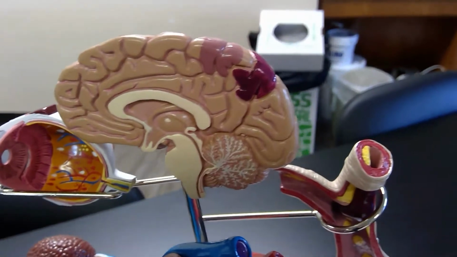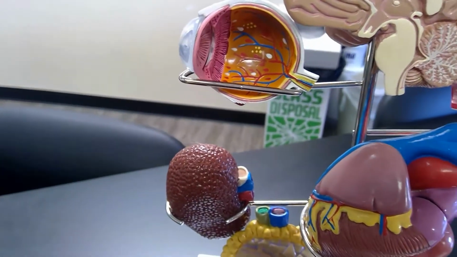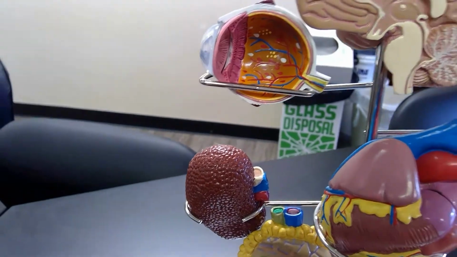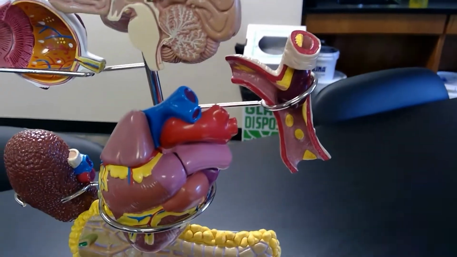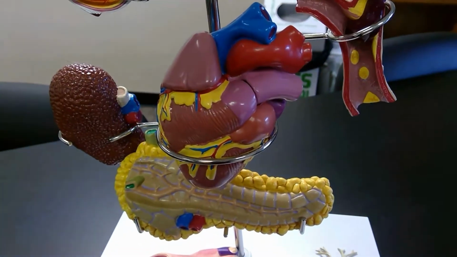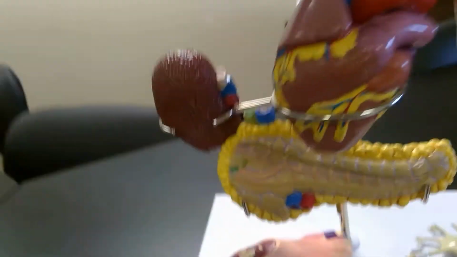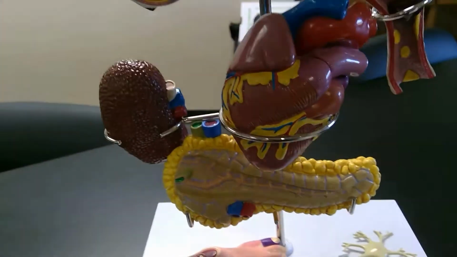Here's the brain. You can see those dark spots are damage to the brain by diabetes. There's an eyeball. Diabetes can do a lot of damage to the eye. It can cause blindness. We have here a blood vessel. Diabetes does a lot of damage to blood vessels and the heart. This is the kidney. Diabetes does a lot to the kidney.